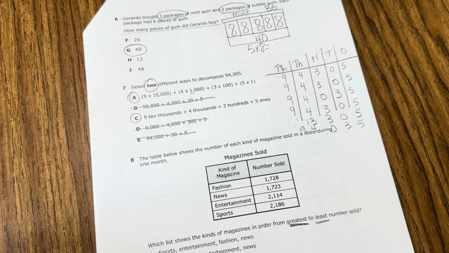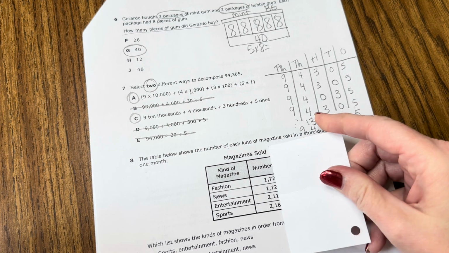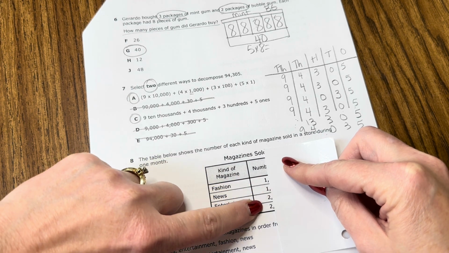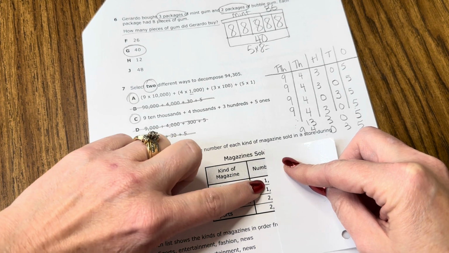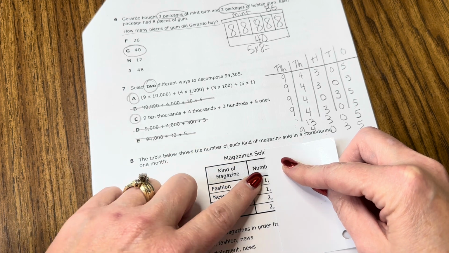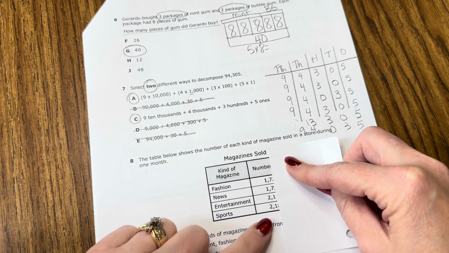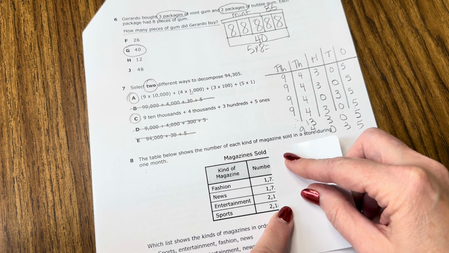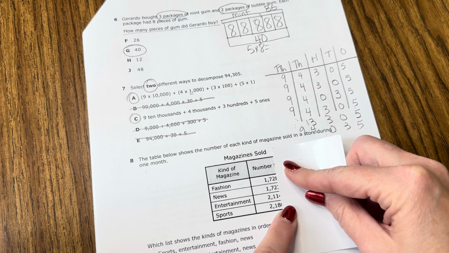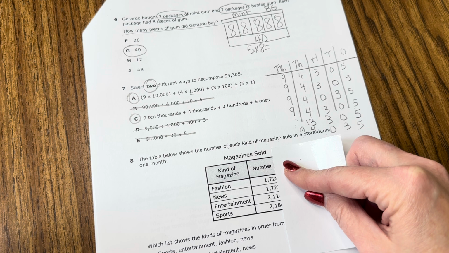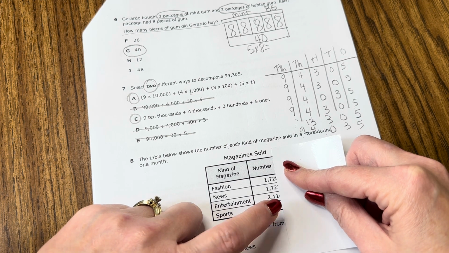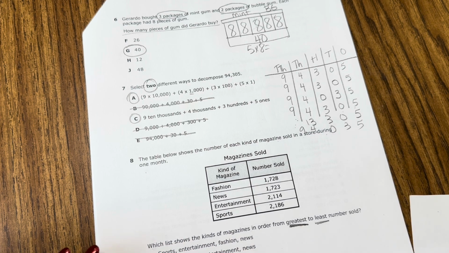So I'm going to use this little piece of paper I have right here, and I'm going to cover up. In my thousands place, I have 2 1s and 2 2s. So I know it's not going to be fashion or news because I'm looking for the biggest number. Then I'm going to look at my hundreds place, and entertainment has 1 and sports has a 100. So I have to go to my tens place. Okay, my tens place, I have a 1 and an 8 on these numbers. Well, 8 is bigger, so I know that sports is going to come first.